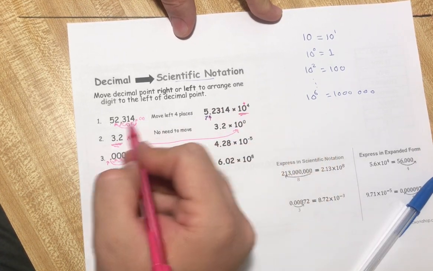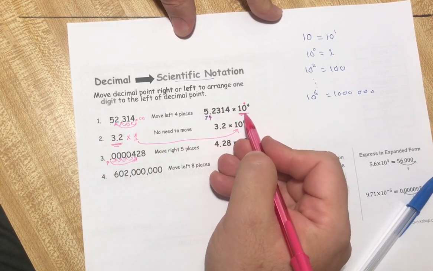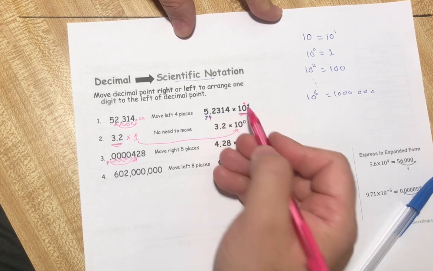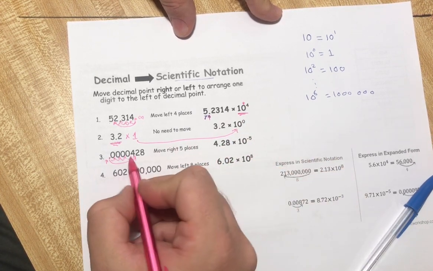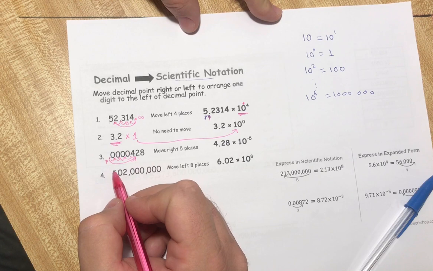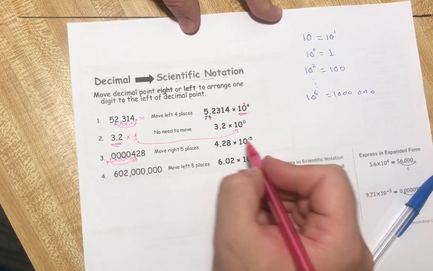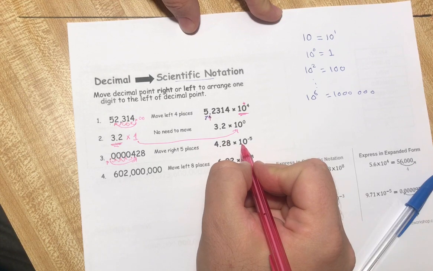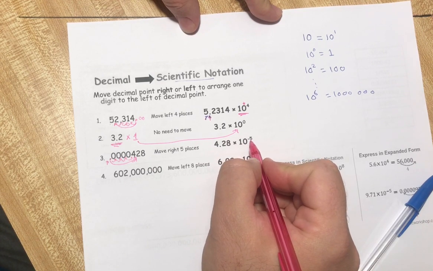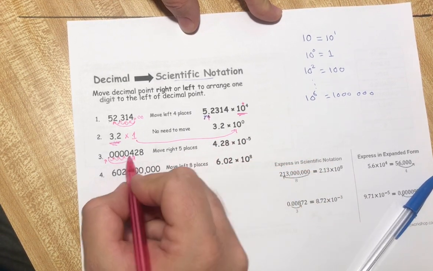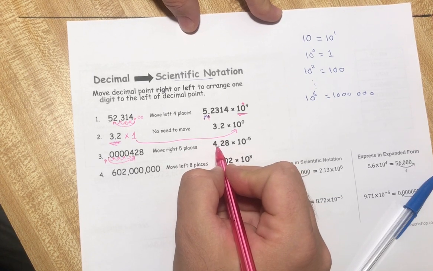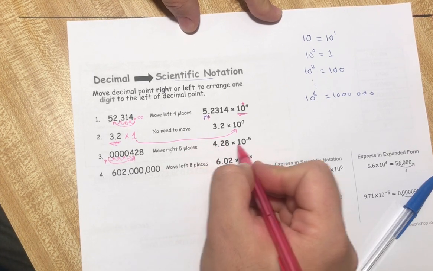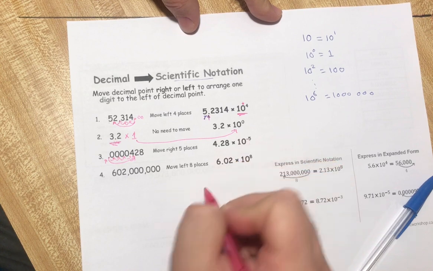When we move it to the left, we multiply by 10 to plus the number of steps. Now we move it to the right, so we multiply by 10 to minus the number of steps, which is 5. In this case, we have the number 4.28 multiplied by 10 to minus 5.